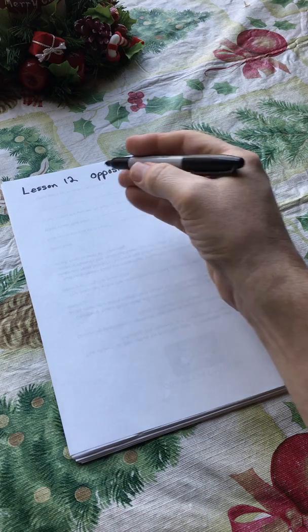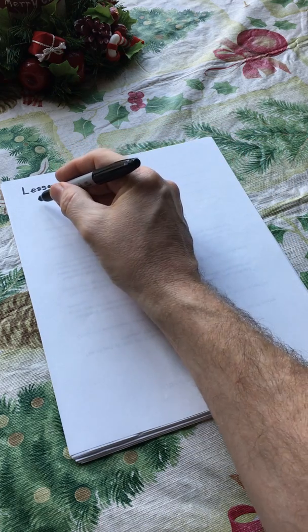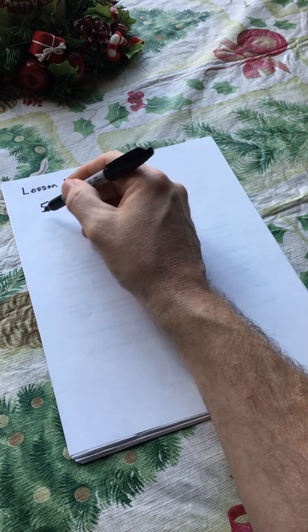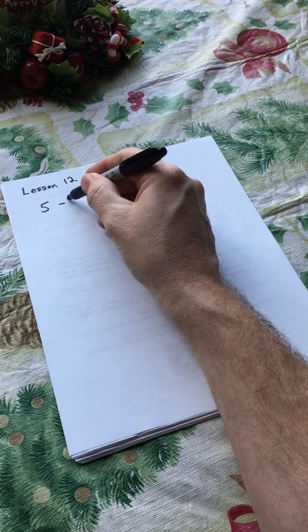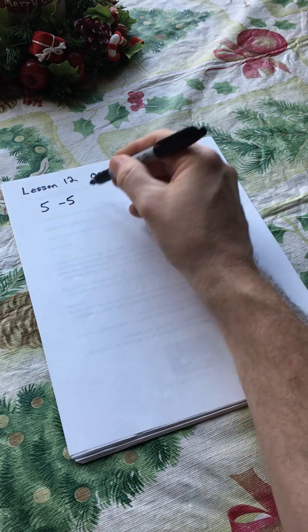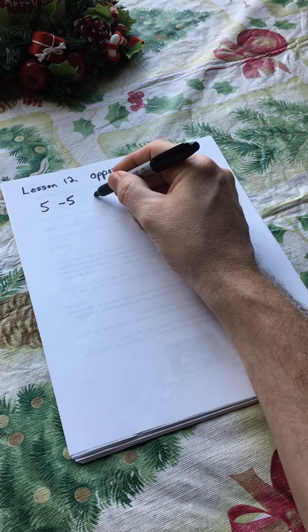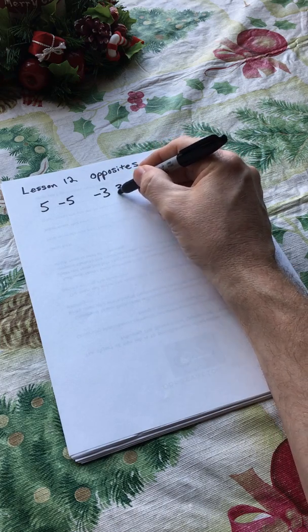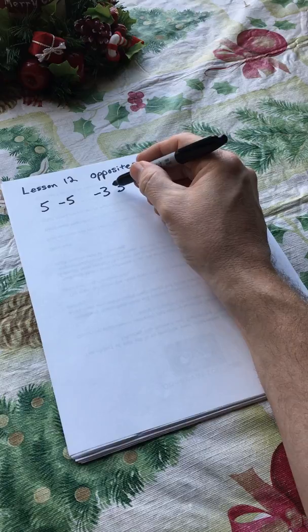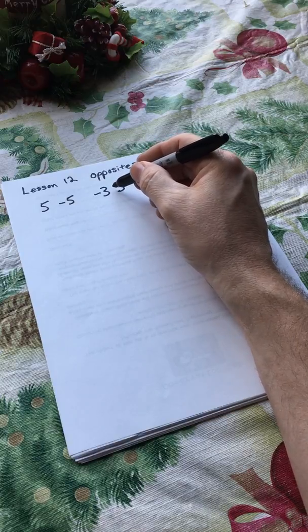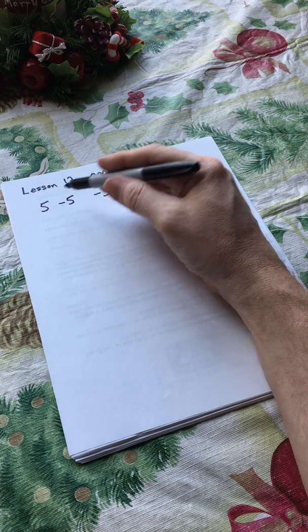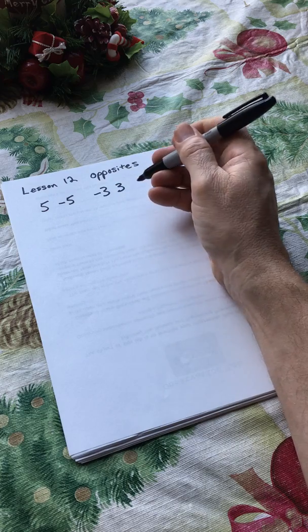So let's take a look at what we're talking about here. A couple of examples. If we had the number 5, the opposite of 5 would be negative 5. If we had a number like negative 3, the opposite of negative 3 is positive 3. Now you'll notice I'm not putting a plus sign in because that can sometimes get a little confusing. We've known these numbers since we started math, so we just don't put a plus sign in.